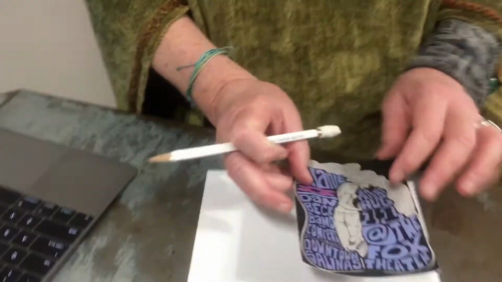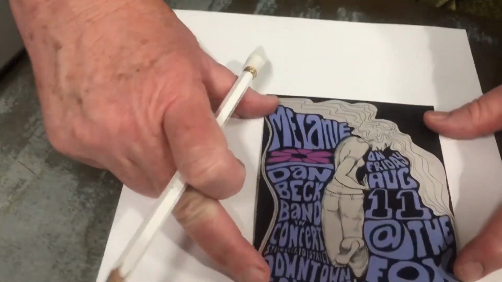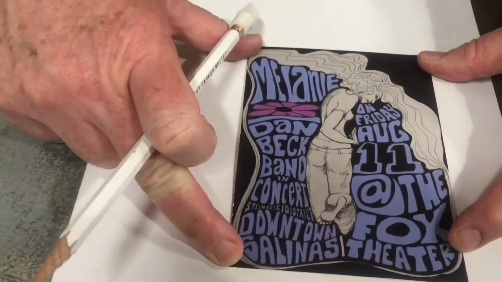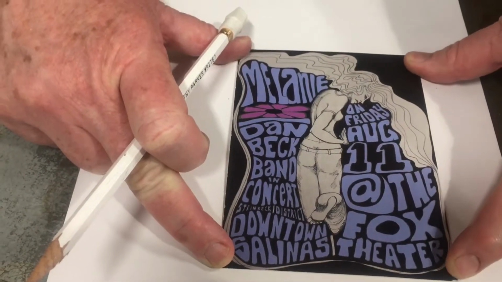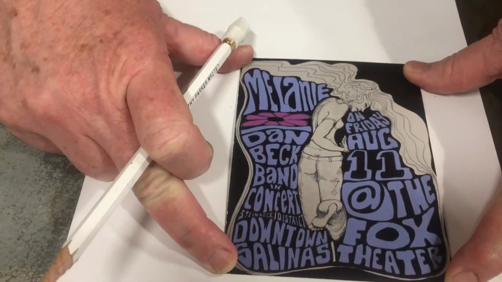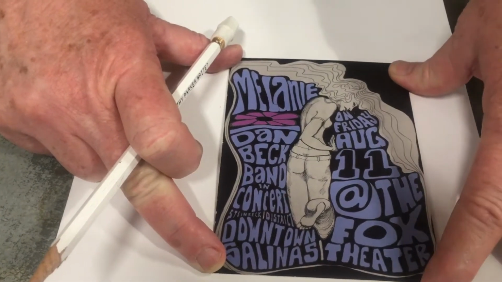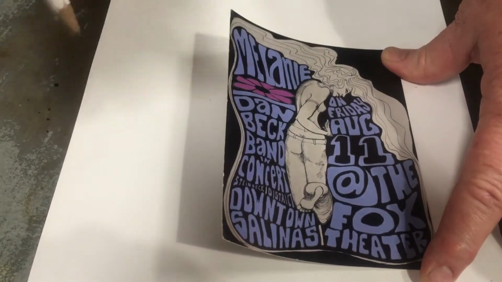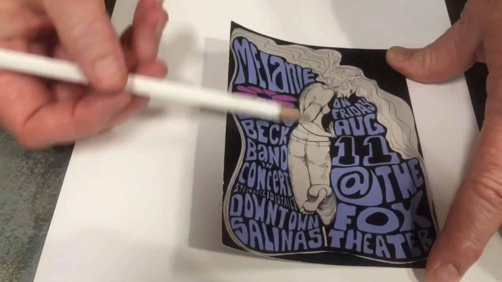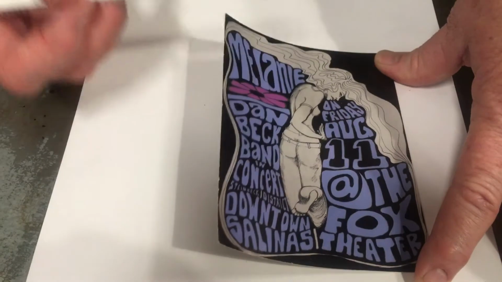This is a design I did for a concert a few years ago by Melanie, and I did it in the style of the lettering of the 1960s. And what you're going to do is you're going to take a piece of paper and you're going to use one main image. So one main image, such as in this case, I have a female, right?